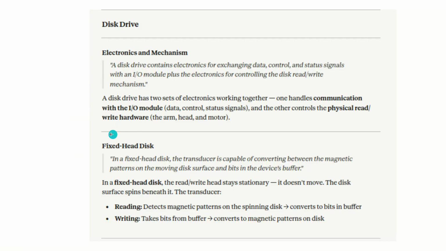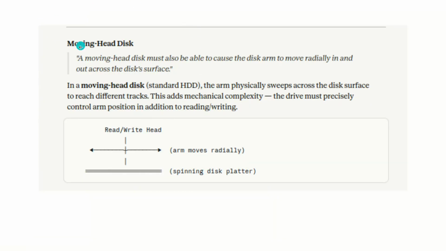When I'm talking about the moving head disk, this is the hard disk drive. Here one arm is there, and at its tip there is a head which can sweep across the surface to reach the correct track. So in addition to the read and write, mechanical complexity is also added.